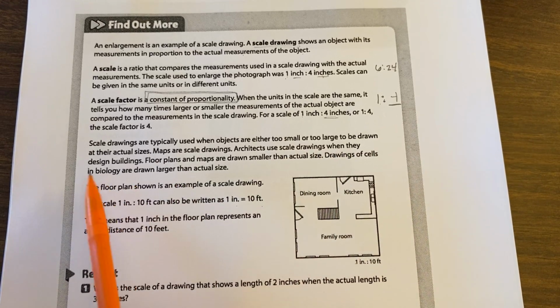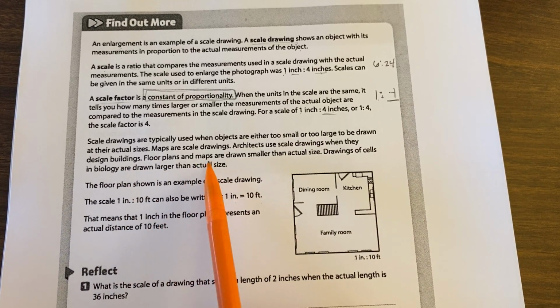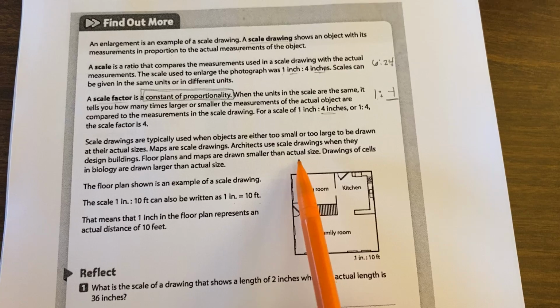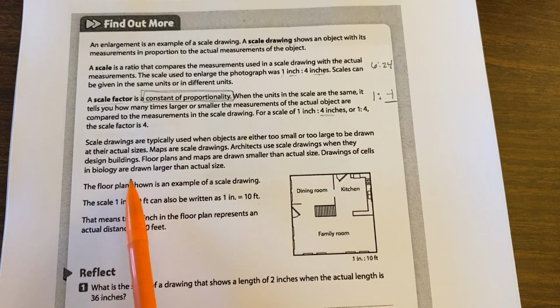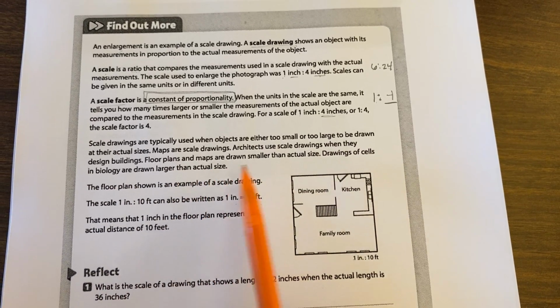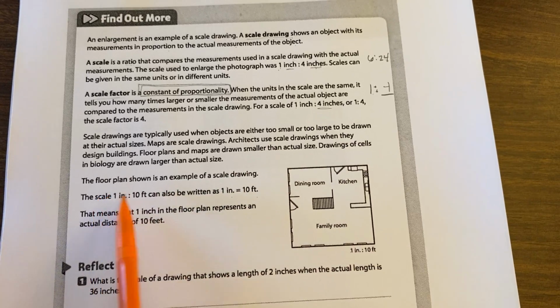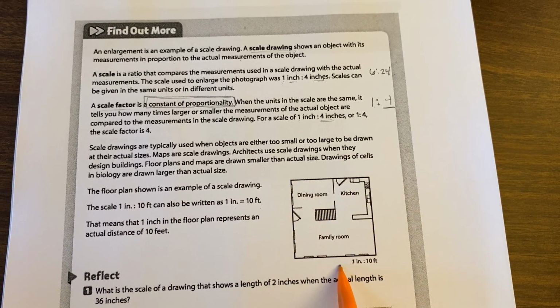Architects use scale drawings when they design buildings. Floor plans and maps are drawn smaller than actual size. Drawings of cells in biology are drawn larger, so those also have a scale. So the floor plan shown is an example of a scale drawing.